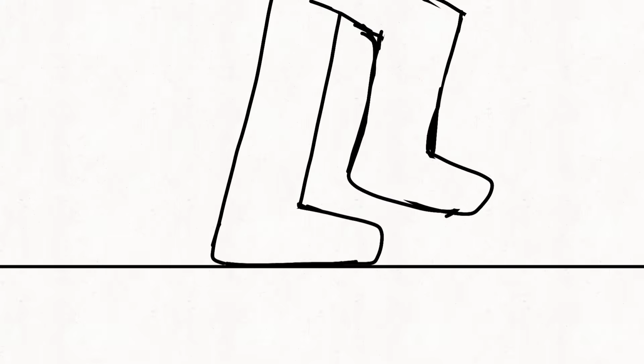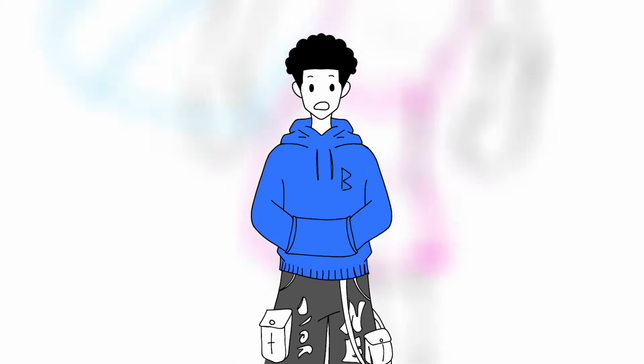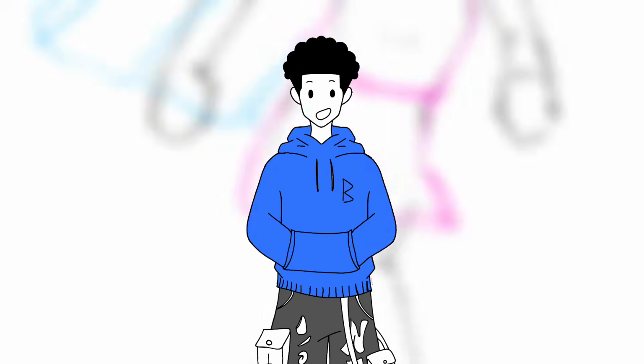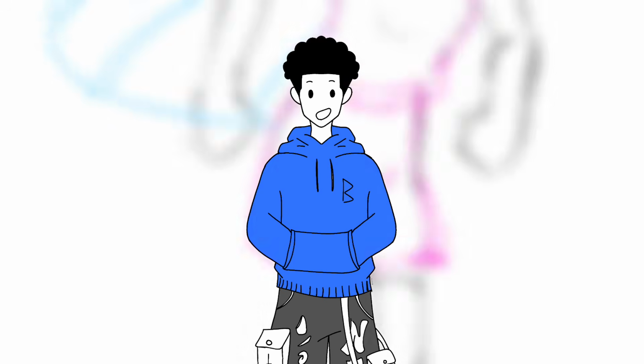Here's a little tip before we move on to the next step. If you find yourself in a situation where the animation looks too smooth, I'd recommend cutting the in-betweens down and only leaving the in-betweens for the contact poses. This gives it that kind of ease in, ease out effect.